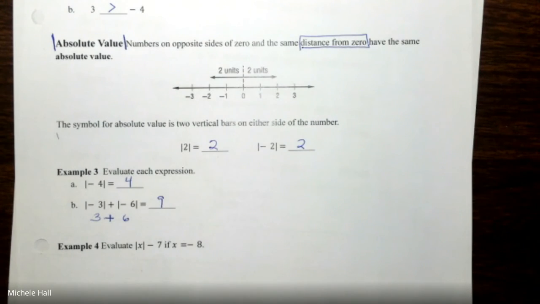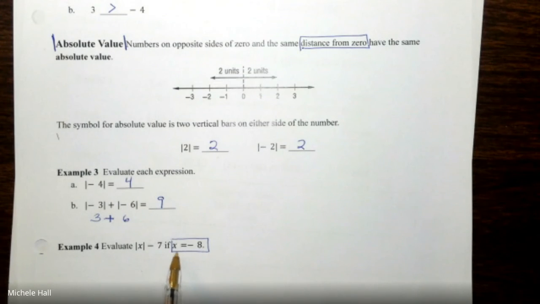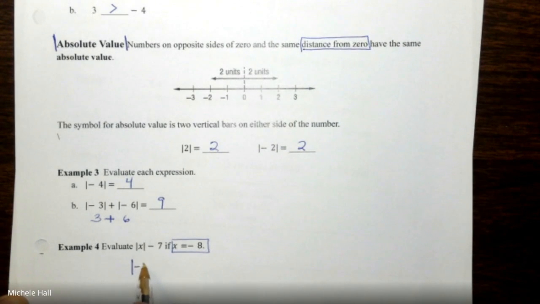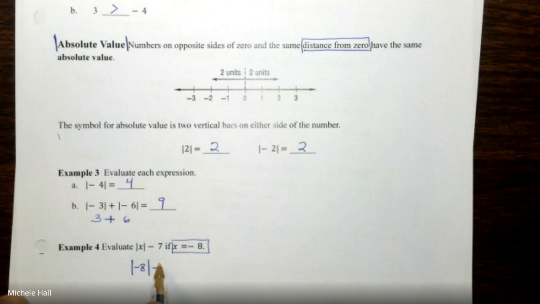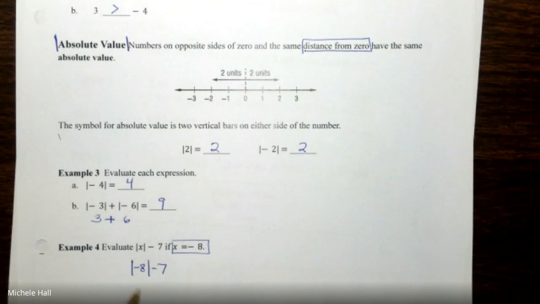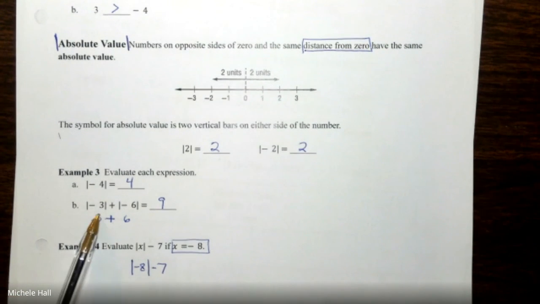Example 4, evaluate the absolute value of x minus 7 if x equals -8. Here's our variable, the unknown, x. Is x really unknown? Here it says that x equals -8, so it is not unknown. We are going to start by substituting in that x is -8. So we have the absolute value of x, which is -8, minus 7. And now we are back to where we were on example 3.